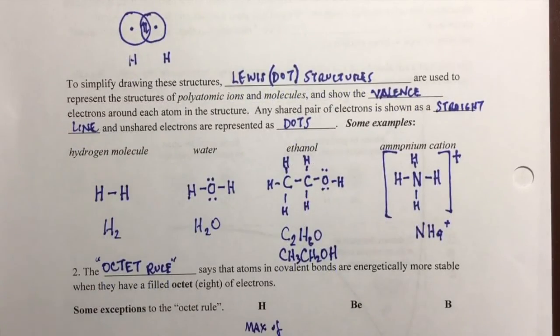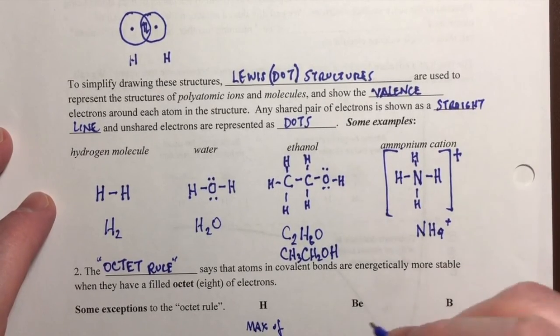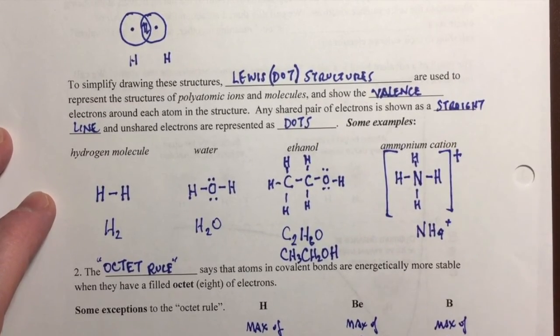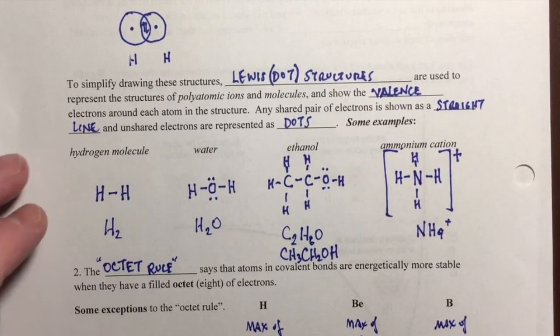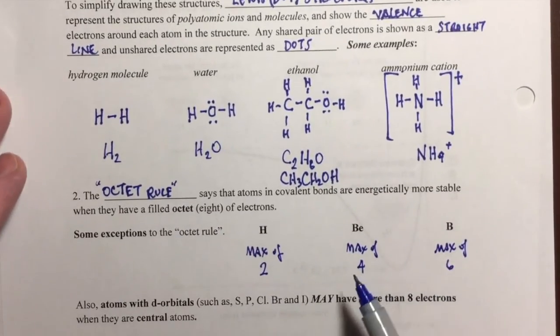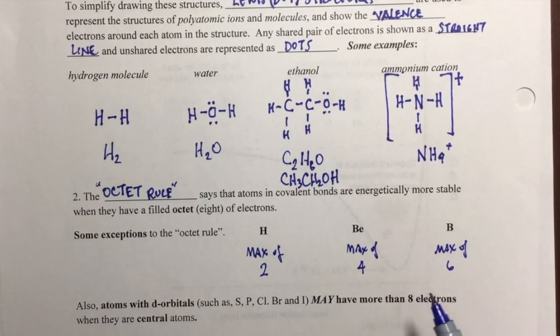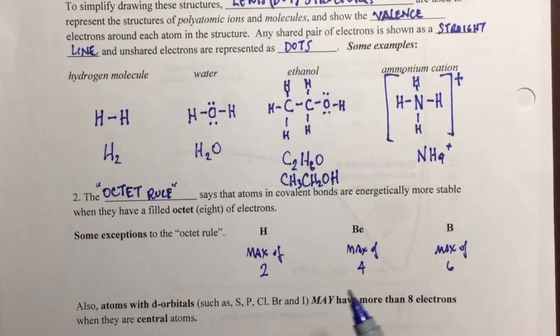They are limited to a maximum of 4 and 6 valence electrons around them. Now, there are exceptions, and I'm not going to get into the exceptions, but for now, for this course, this is going to work for us.